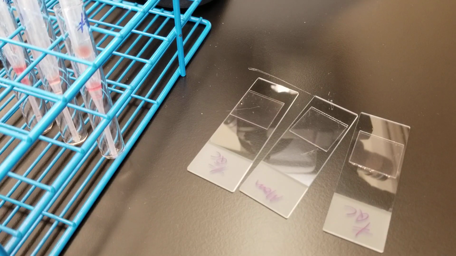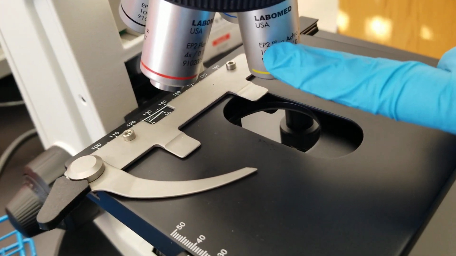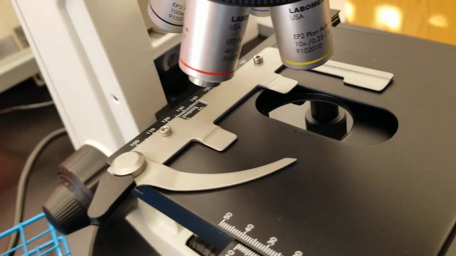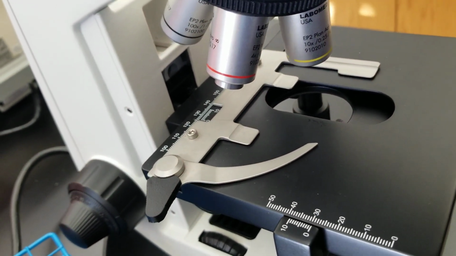So as we said, we are going to put it on low. That means 10x. So I'm going to set my microscope up to be able to see and hold my phone. So I'll get back to you. All right, so this is looking at the positive QC under 10x.